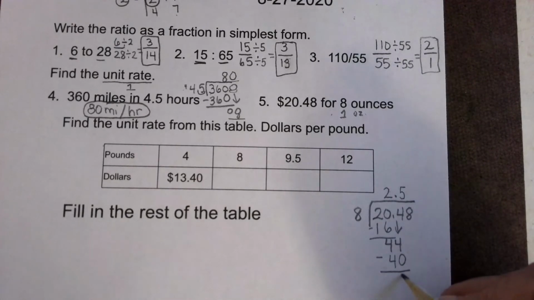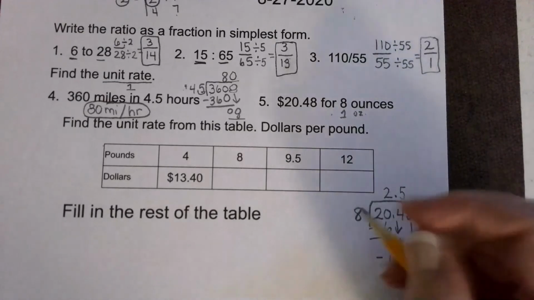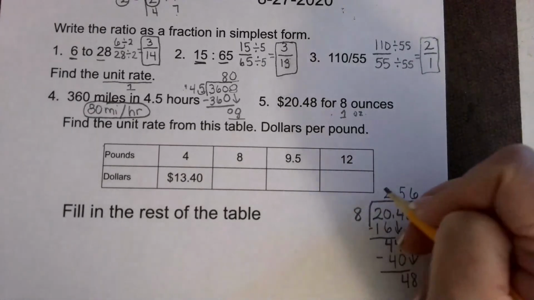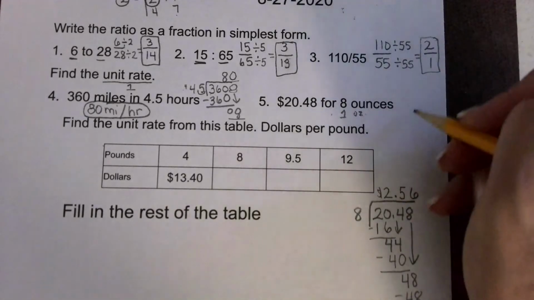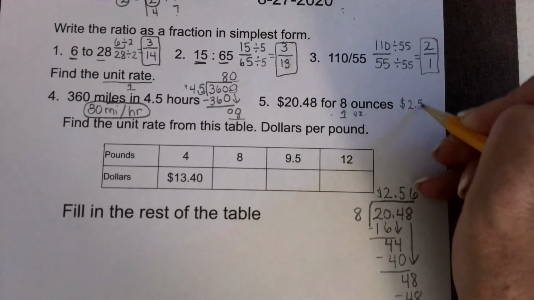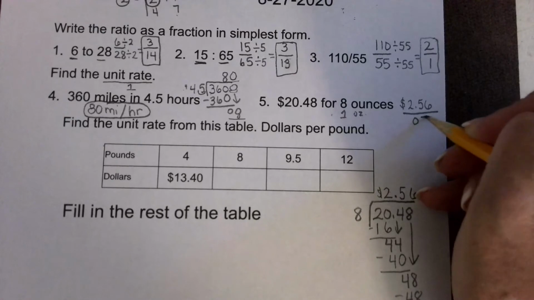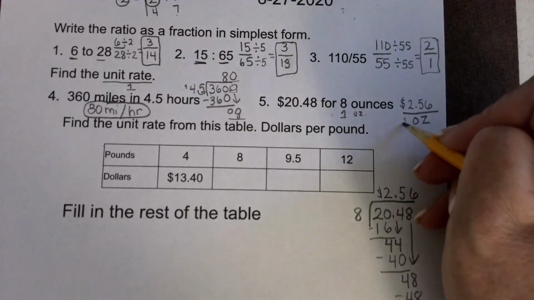44 minus 40 is 4. Bring down my 8. 8 goes into 48 6 times. 6 times 8 is 48. So we've got $2.56 per ounce. And that just means for 1 ounce.